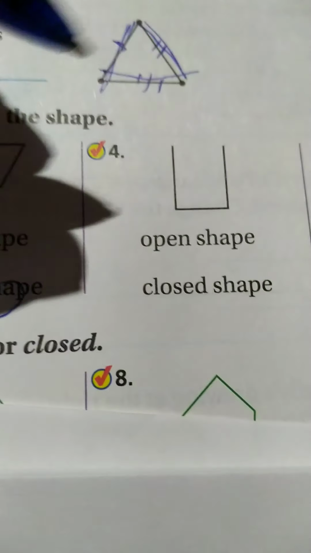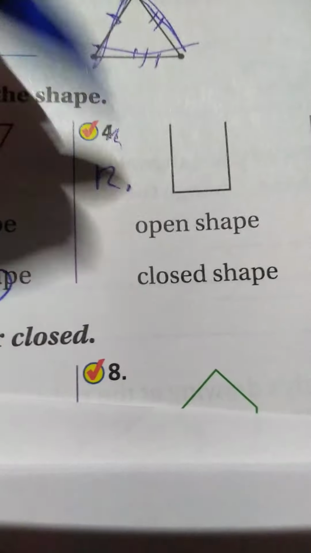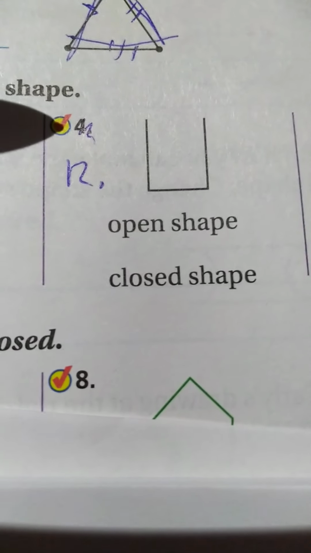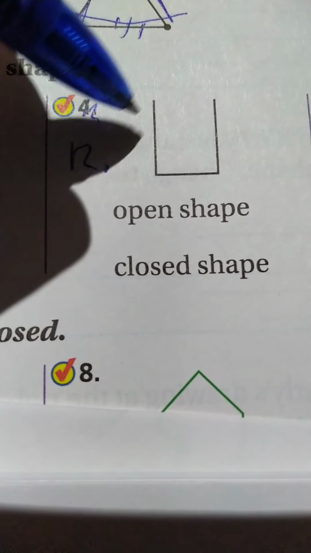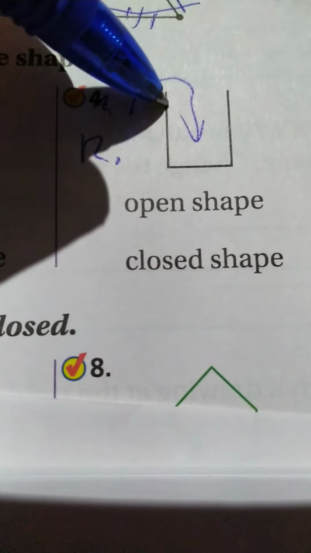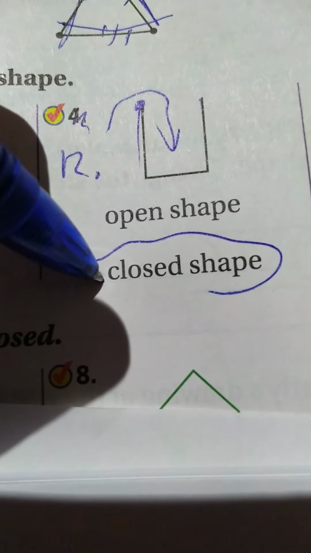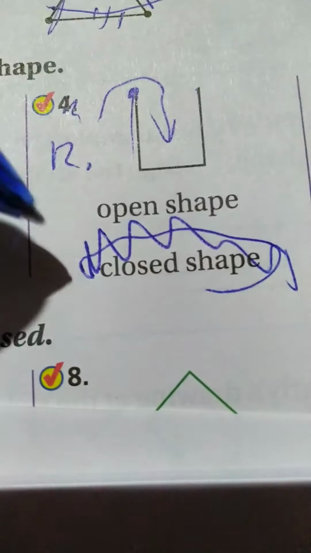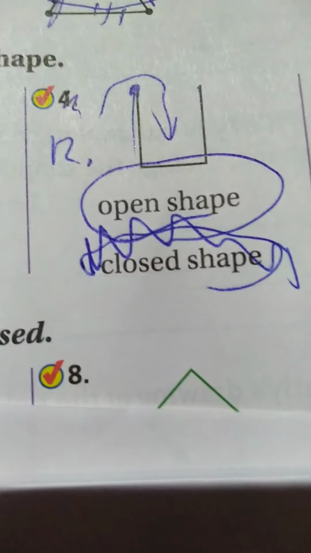All right, here we go. We're going to call this guy 12. 12, is that an open shape or is that a closed shape? Obviously, it's open, right? Because you can get inside here. If you start here, you don't get back to the beginning. So, what am I doing? Mr. K, you're messing up. That's open, right? Open shape. So go back to your notebook. That one is open.